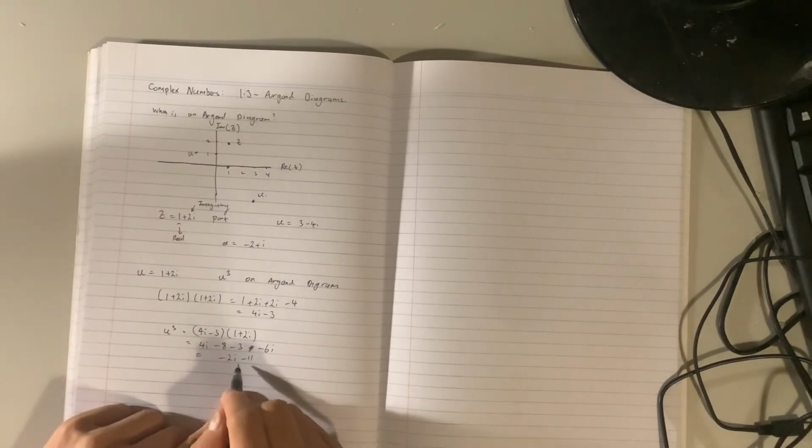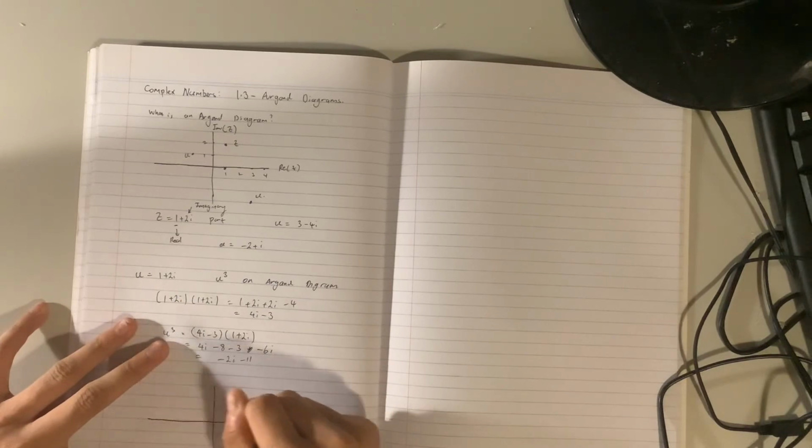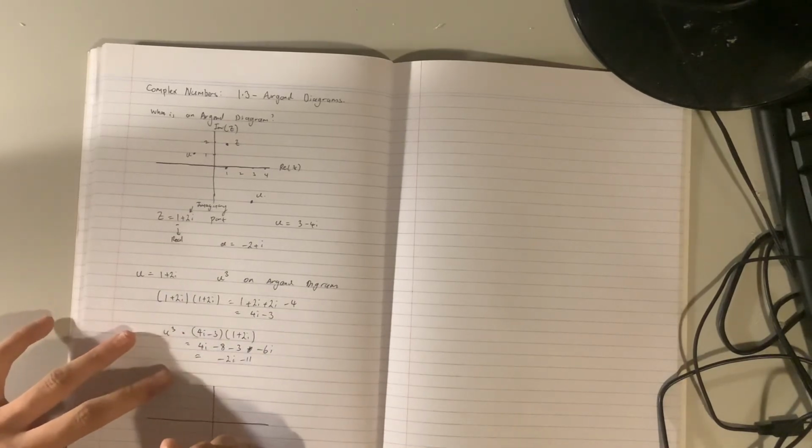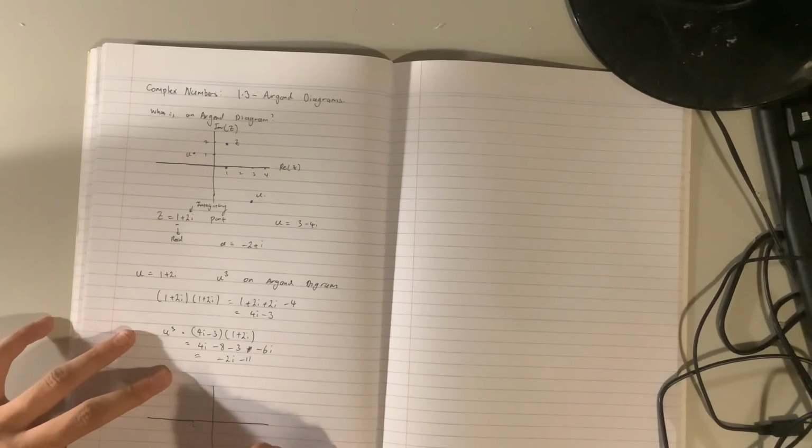And we're just going to be plotting this on the Argand diagram. The diagram I drew here probably isn't the best representation because of the scaling, but we just drew it here. If we have negative 2i minus 11, it might be somewhere, we say it's negative 2. And we'll say right here is negative 11. So our complex number u to the power of 3 would be here.